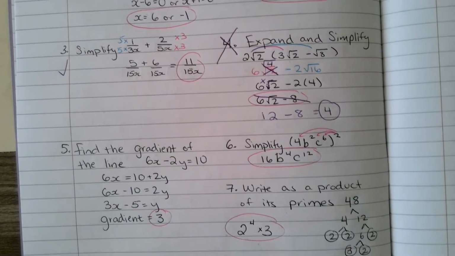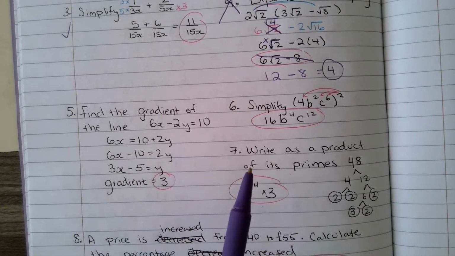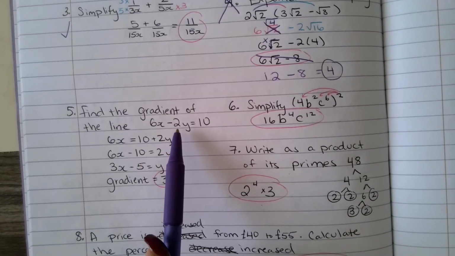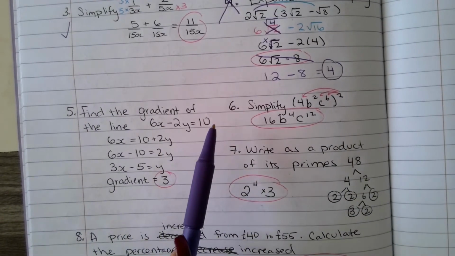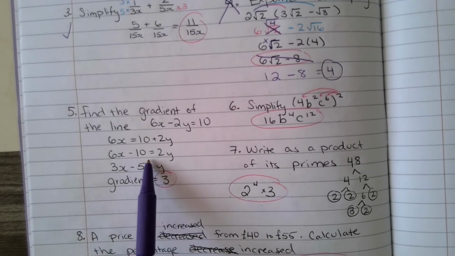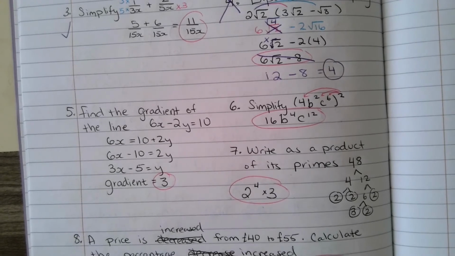Number 5, we changed the subject to make y on its own, which means that the coefficient of x is then our gradient. I chose to add the -2x over, and then I subtracted the 10. I halved everything, which gave me the coefficient of x being 3.